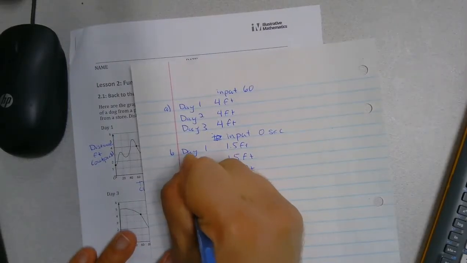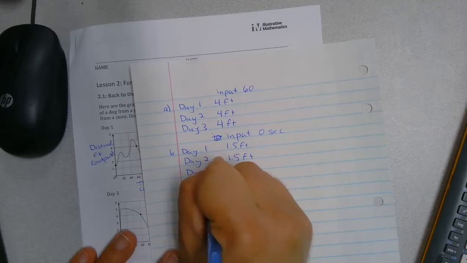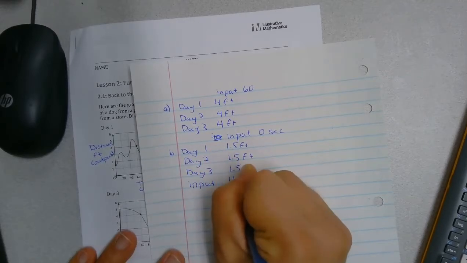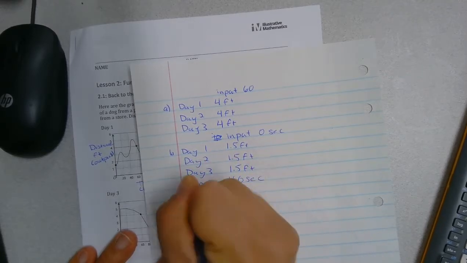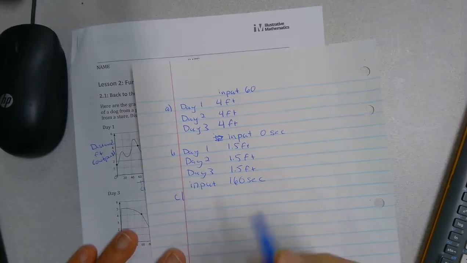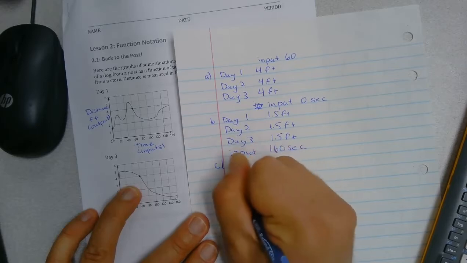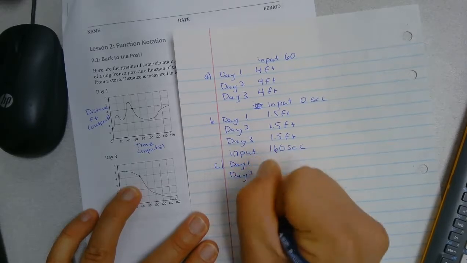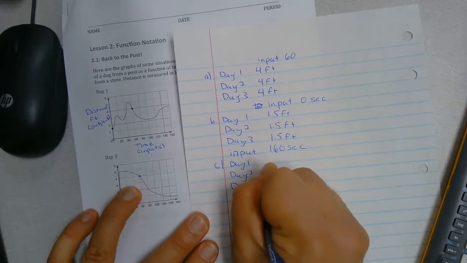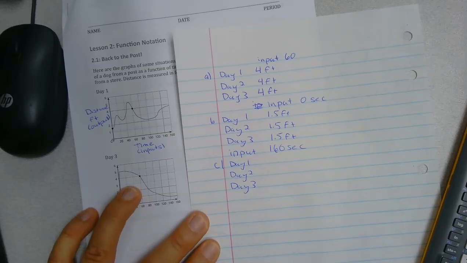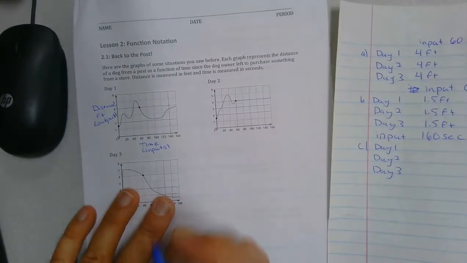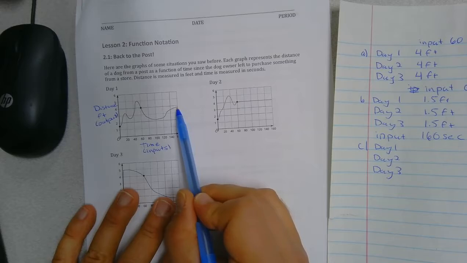So again, this is with the input of 160 seconds. We have to figure out, well, what's the output for all of those? So again, we have day 1, day 2, and day 3.